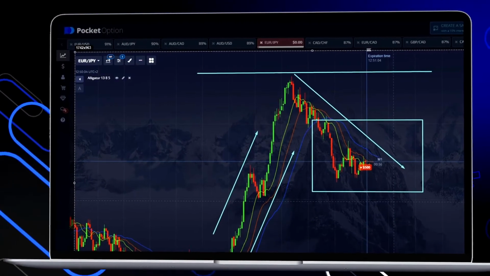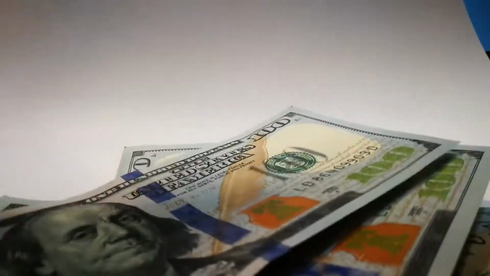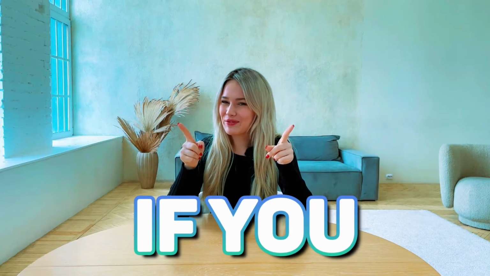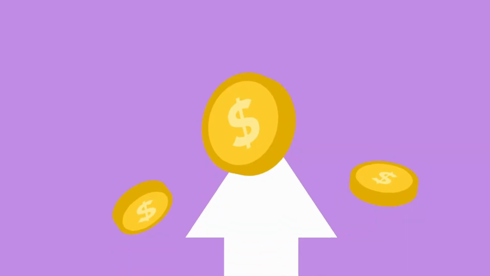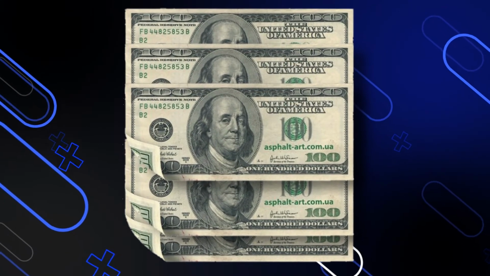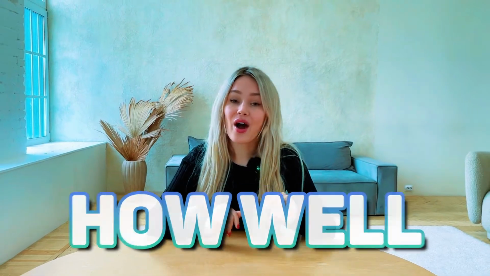Everyone! Today we will try out another strategy for accelerating the deposit. This strategy can increase your $500 into $3,000 if you follow the instruction. Now I just want to show you how it works, and I'll try to increase my deposit from only $500. Let's check together how well this strategy works.